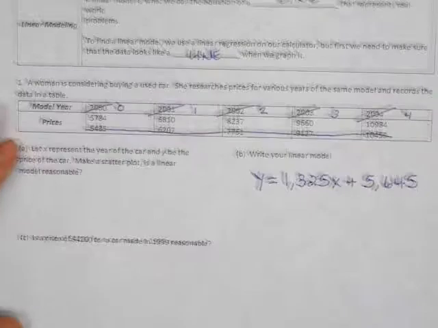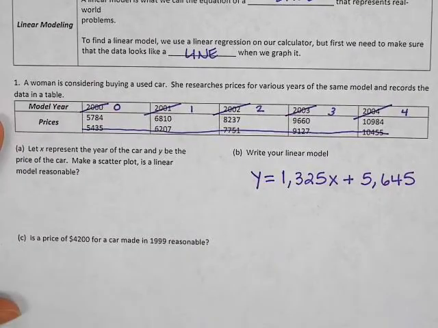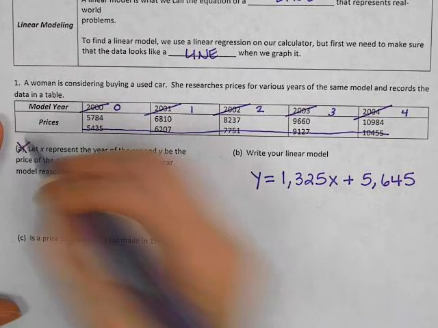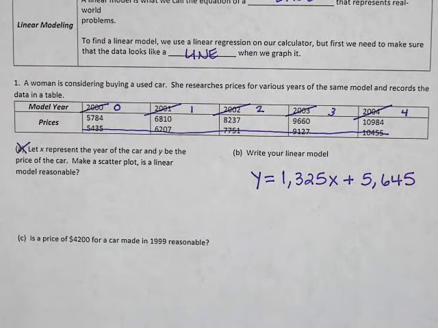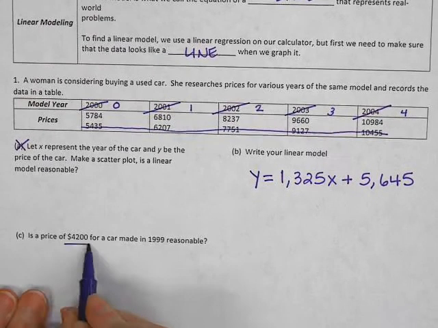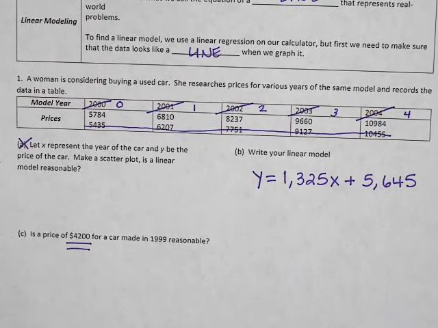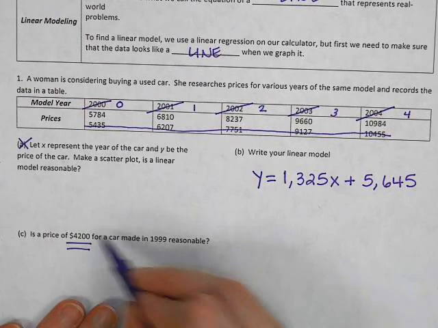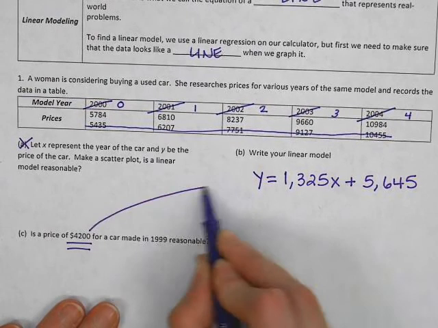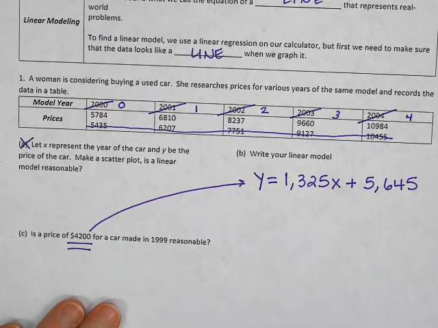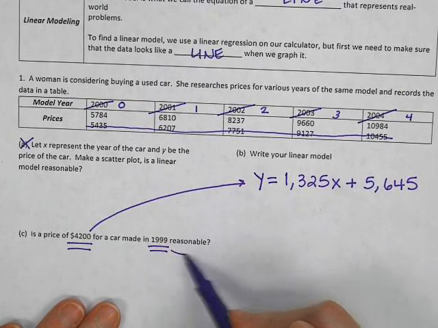Okay, and we're actually going to skip part A for now. All right, so part C says, is it reasonable in 1999 for the car to cost $4,200? So where are we going to plug that in? Well, 4,200 is the price, which is the Y. So we're going to plug that in for Y. And then 1999 would be the year. So that would be for X.